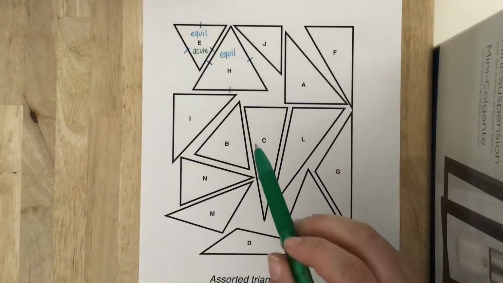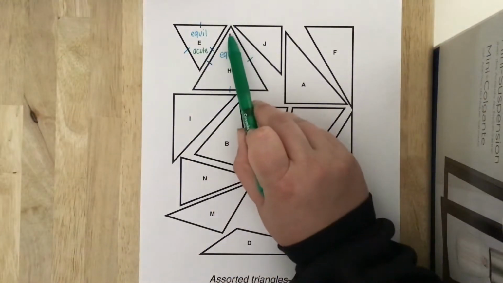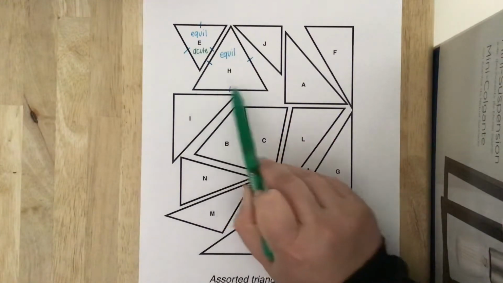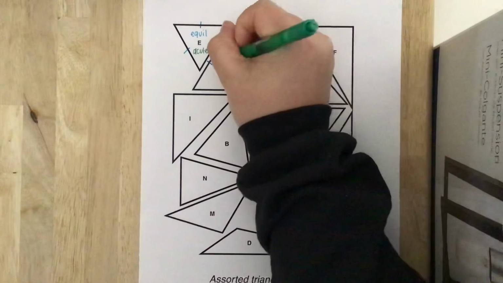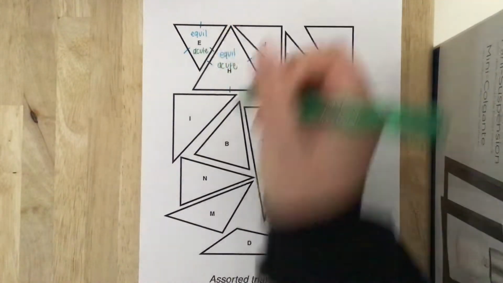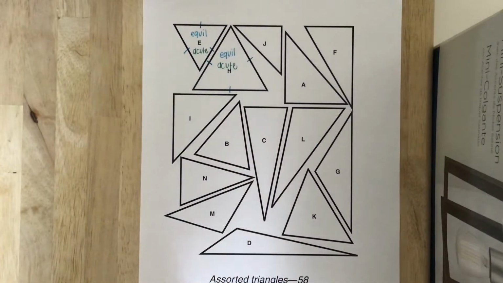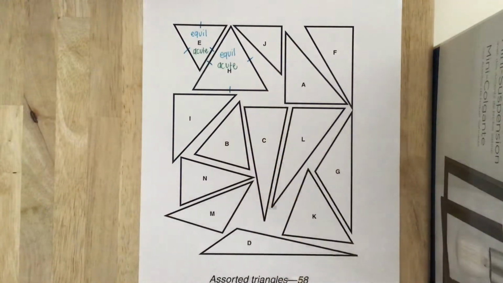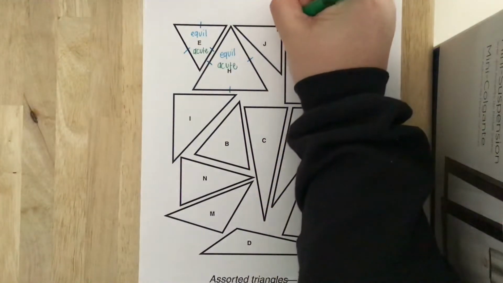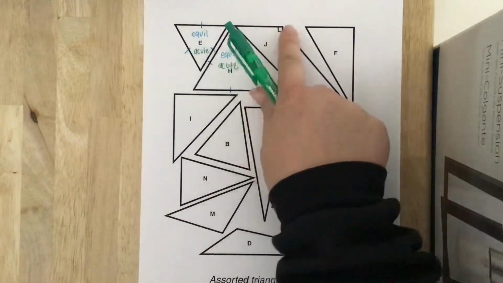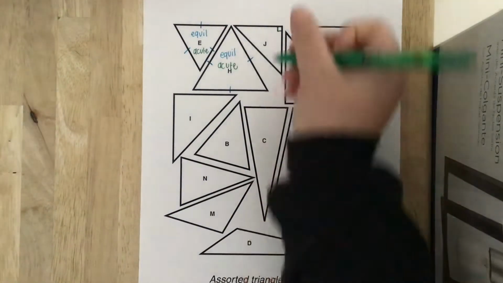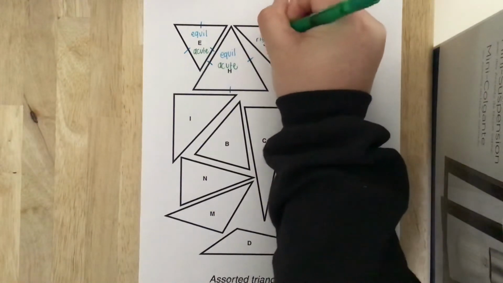Now I need to look at the angles. Even though this triangle is bigger, the angle is still acute. This angle is acute, and this angle is acute. That makes this an equilateral and an acute triangle. I noticed something different about this triangle. Right away, I can tell that it has a right angle, or that perfect L shape there that makes a 90-degree angle. So I know that this is a right triangle.